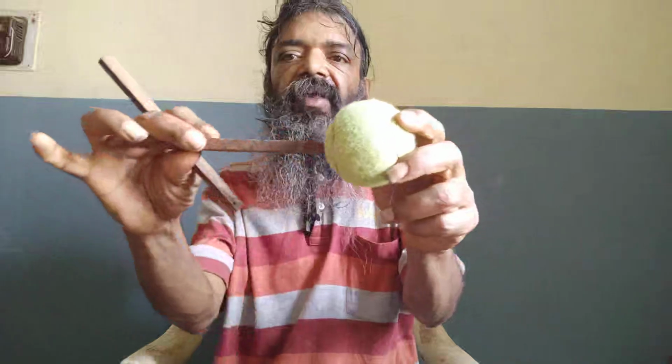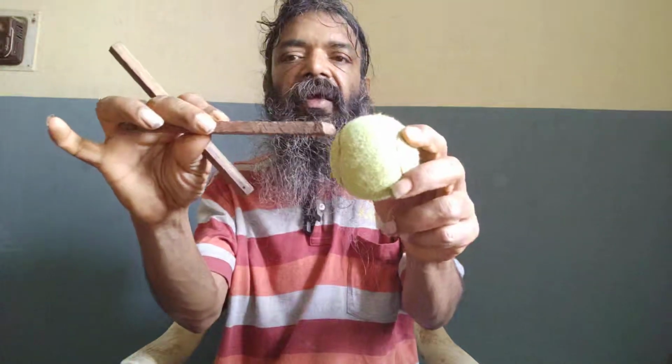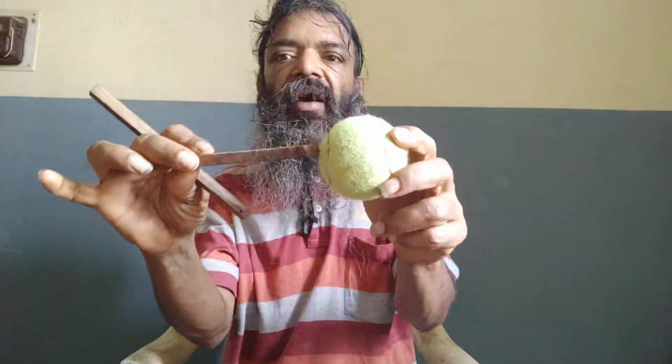Whereas the radius of this sphere is a, small a. If that is the case, then the vertical arc multiplied by the horizontal arc gives the delta area.